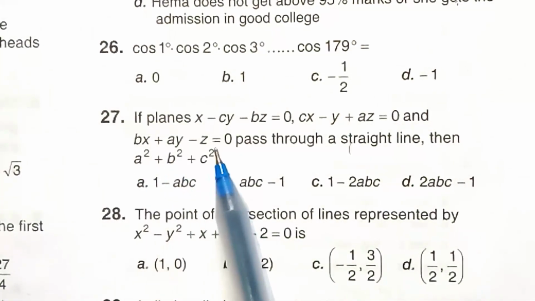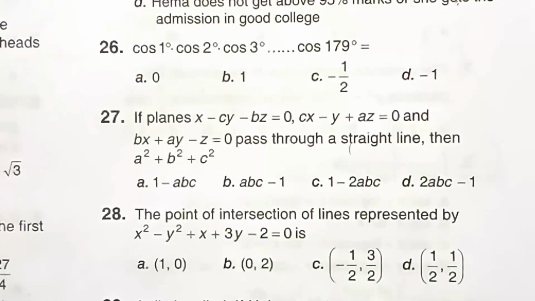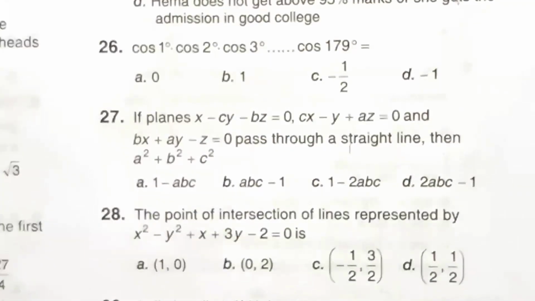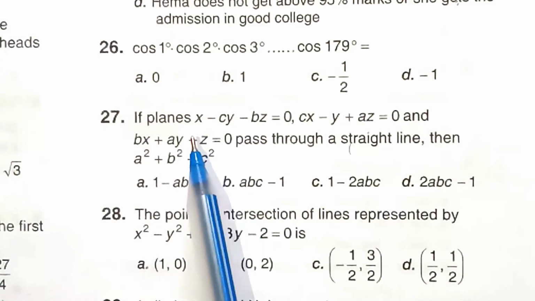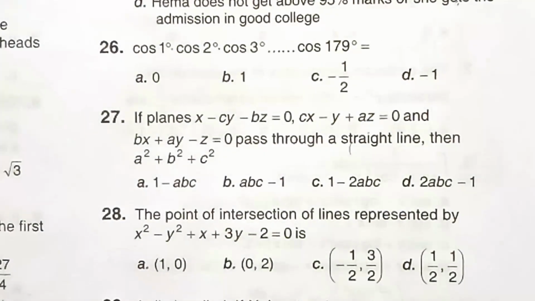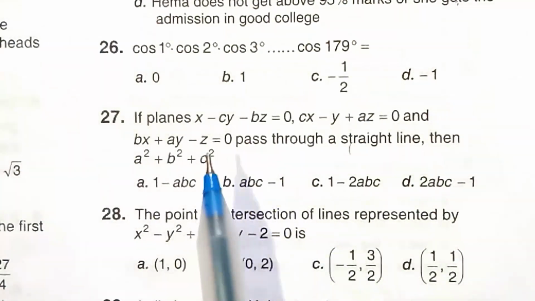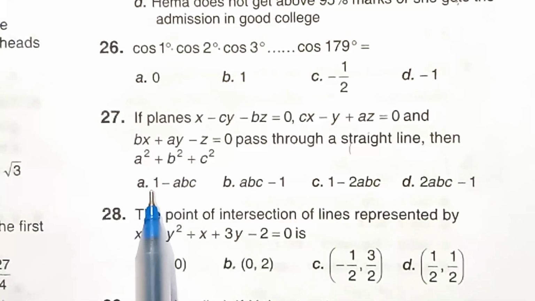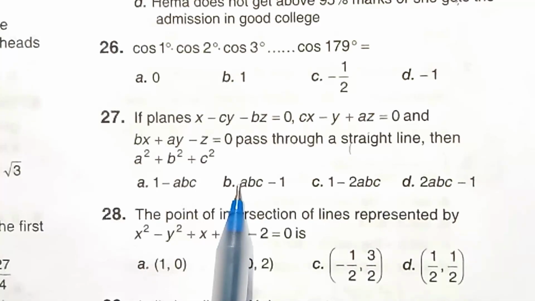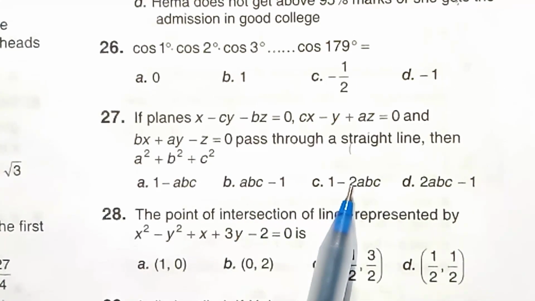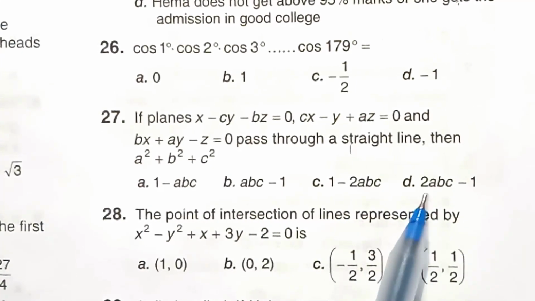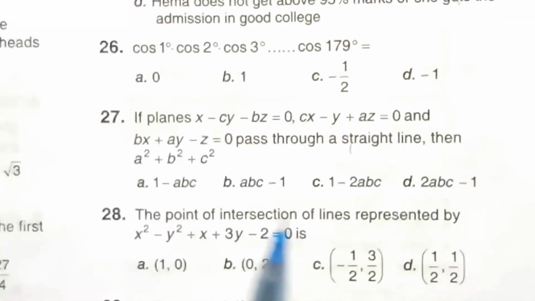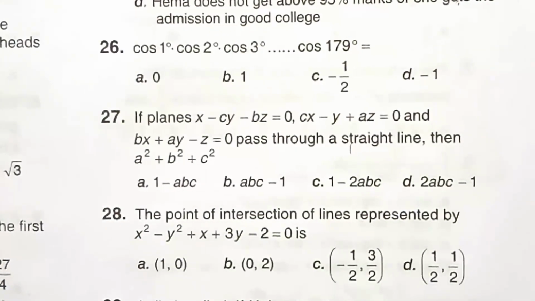In order to find the value of a square plus b square plus c square, we need to remember one result from the straight line chapter. If planes pass through a straight line, there is one result we can use to find the value. The first option is 1 minus abc, the second option is abc minus 1, the third option is 1 minus 2 times abc, and the fourth option is 2 times abc minus 1. We have to figure out which option is correct. Now let's directly dive into the solution. I will explain each and every step in detail.